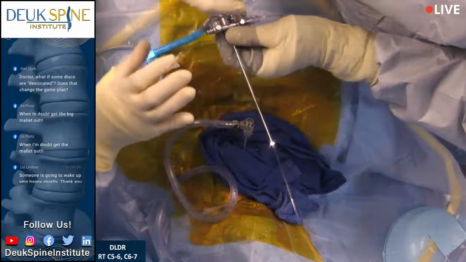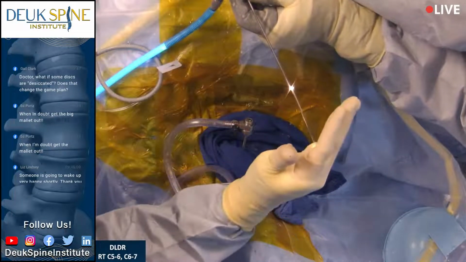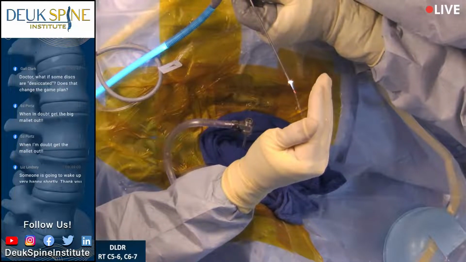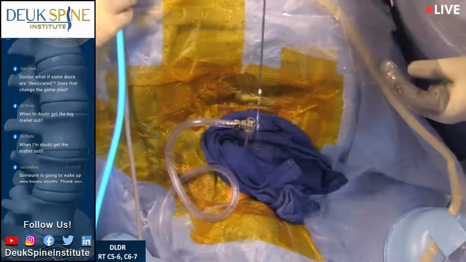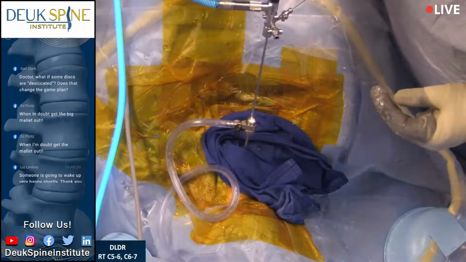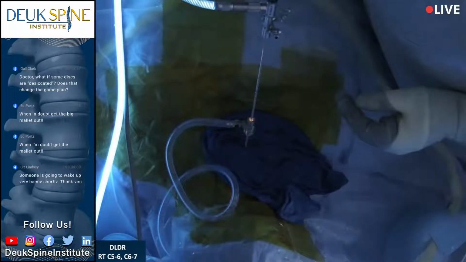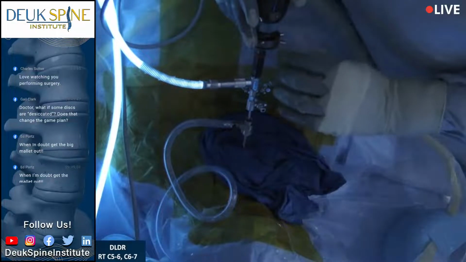Let me do it if you can't do it. What's happening is it's scraping. So I'll leave the valve open. Hopefully that'll give us a little bit better functionality. Scope on. All right.